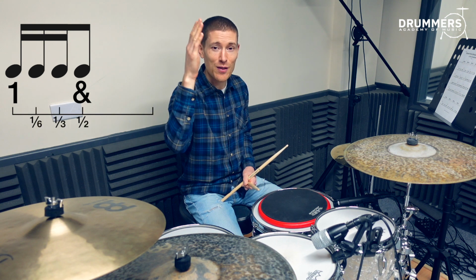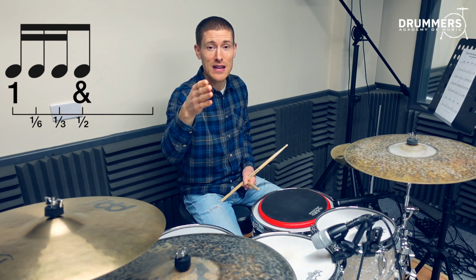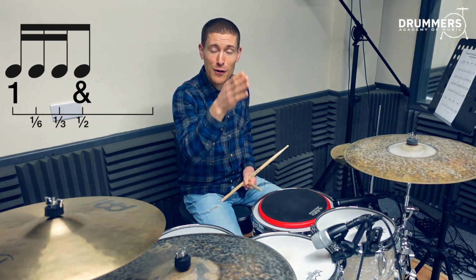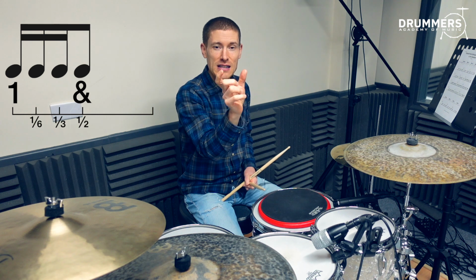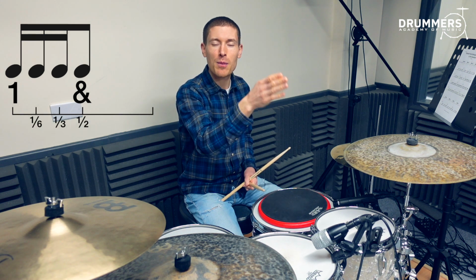So we're playing the downbeat, which is the start of the beat. Then we're playing a sixth of the way through the beat, and then a third of the way through the beat. That's the 3 16th note triplets. Then obviously we've got the 8th note playing halfway through the beat.